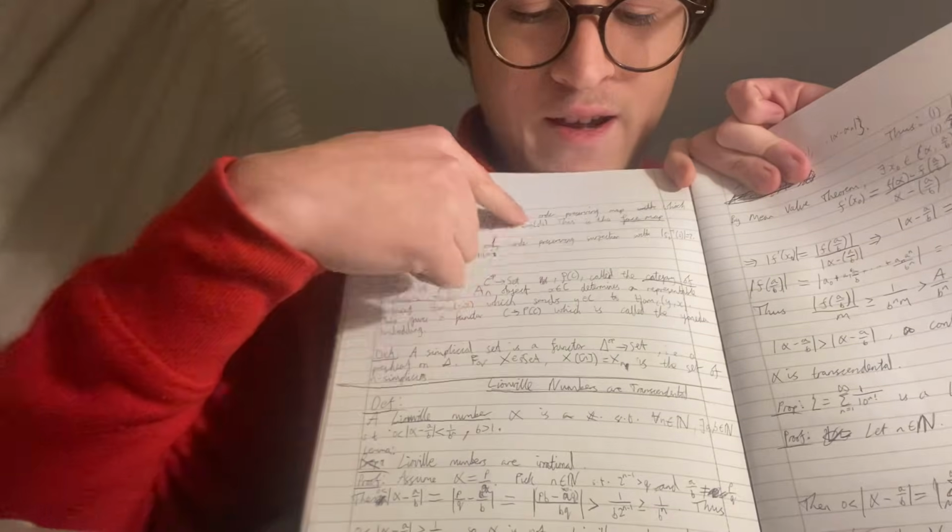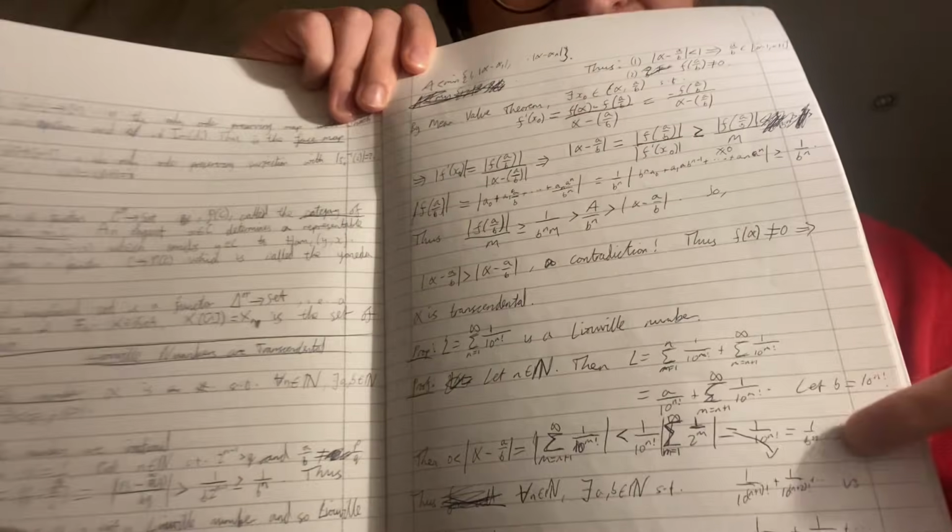Here we have some notes on category theory. What exactly was I talking about? Oh, pre-sheaves and stuff. Yeah, sure, okay. And then we have a proof that Liouville numbers are transcendental. These are all old notes, by the way.